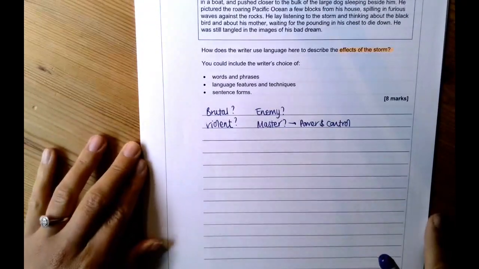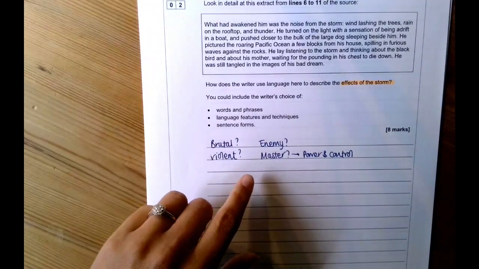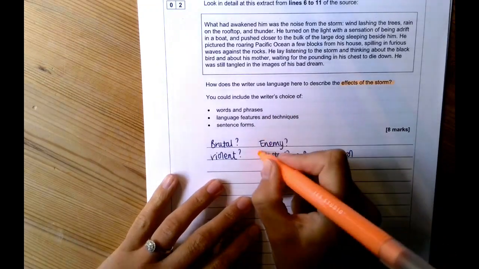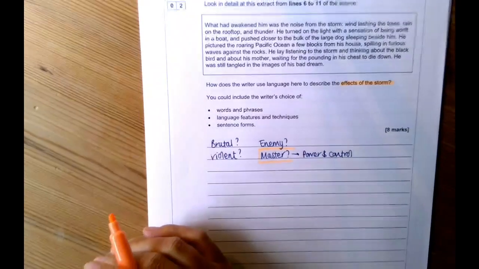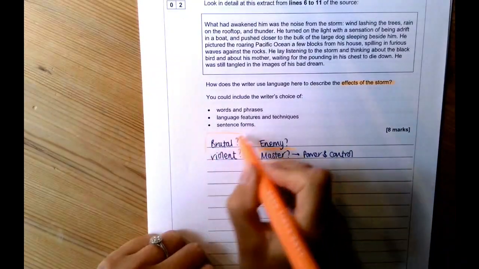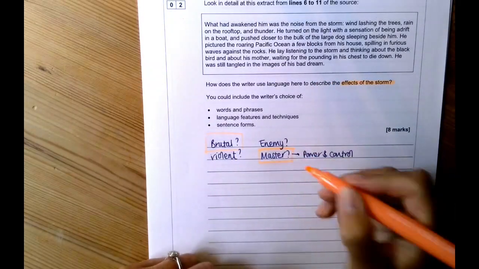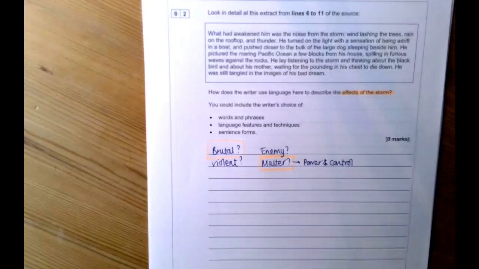So I'm just trying to think of an overall summary of how the effects of the storm are presented, because then I can pull my bits of language off there. I think really I'm going to try and go for this idea that the storm has control, and I think I'm going to try and go along something about here. Because I think that's easier than just saying it's violent and brutal. The idea of aggression, the idea of painful aggression and harm. So I'm just going to look in here. Now, I've only got 8 marks. I'm only going to gain 8 marks from this.